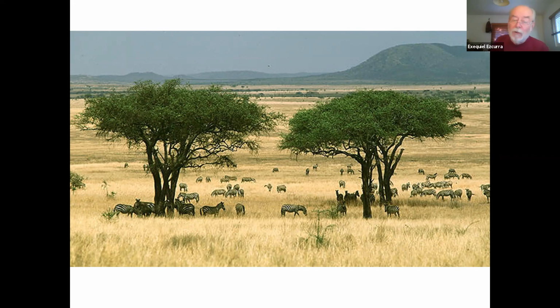And it's important, we'll talk about that next week, because for what we know, humans, Homo sapiens, originated as hunter-gatherers in these type of savanna ecosystems in Africa. We're all descendants of the early hunter-gatherers that used to roam around these savanna type of ecosystems in Africa.